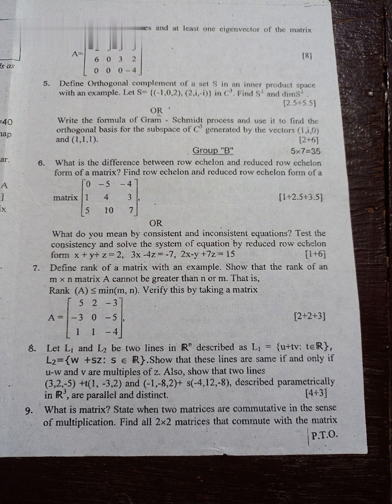Question number 5. Define orthogonal complement of a set S in an inner product space with an example. Let S equal to the set {(-1, 0, 2), (2i, -i)} in C3. Find the dimension of S, find the orthogonal complement of S, and the dimension of the orthogonal complement of S. Marks 2.5 plus 5.5.